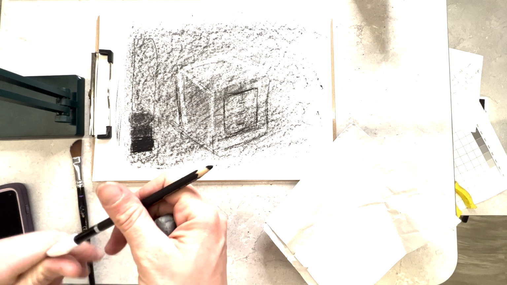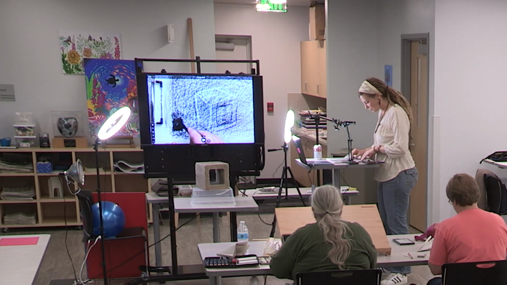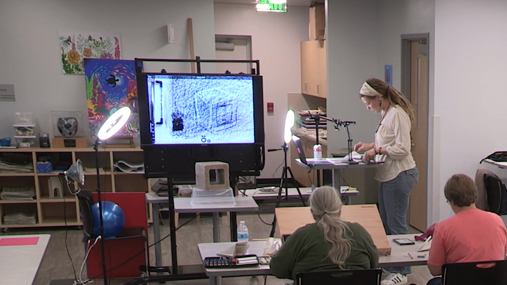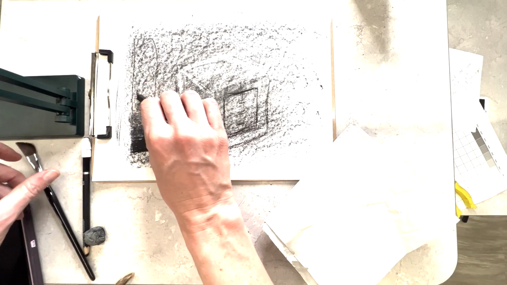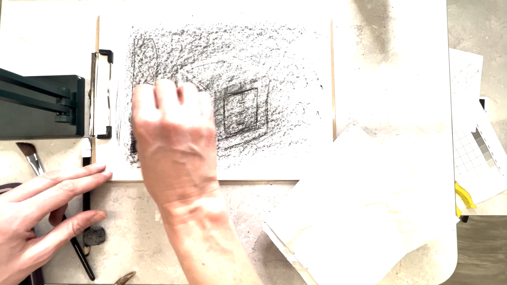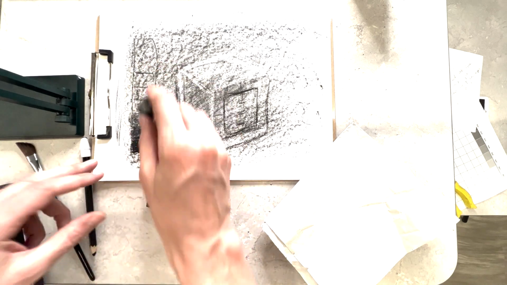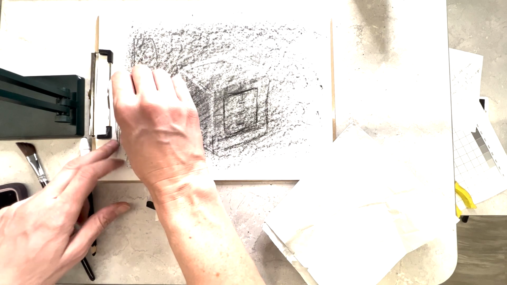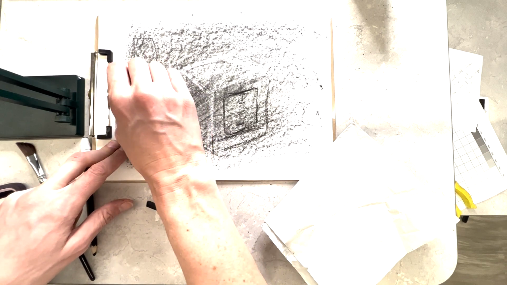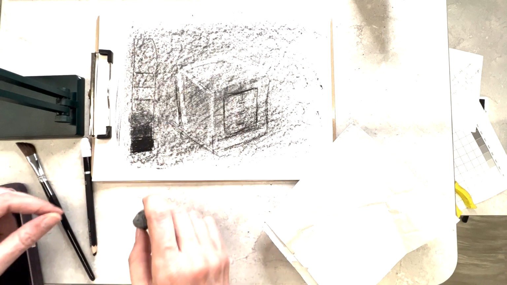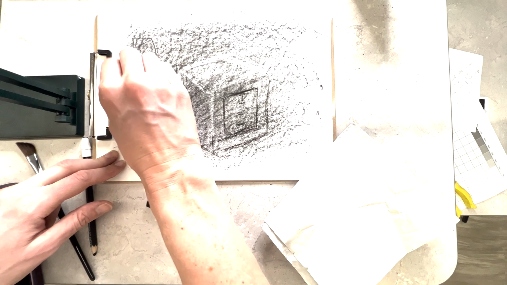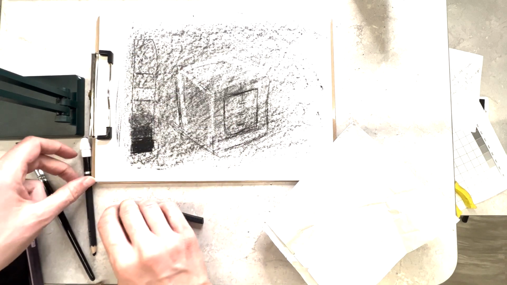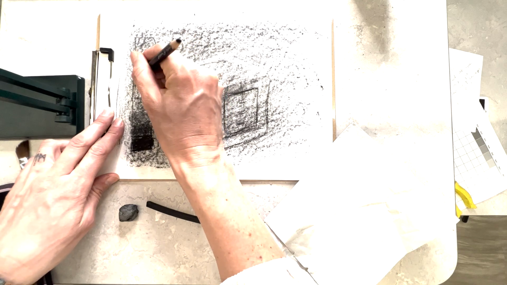You also getting it? And so this would be my 50%. My 50% is my 50%. And then I'm actually going to lighten this up a little bit, just a little bit. And then I'm going to lighten the next one up a little bit more.